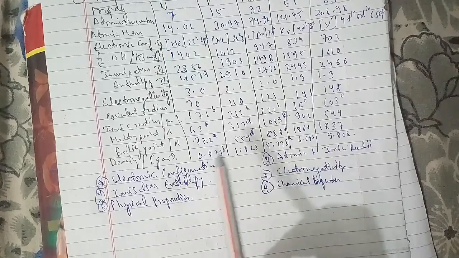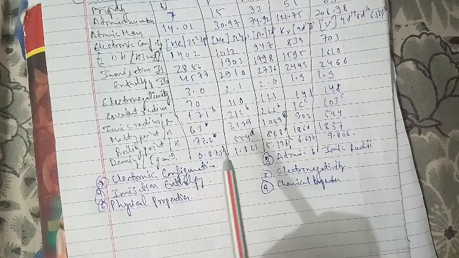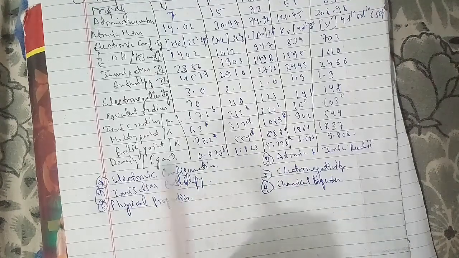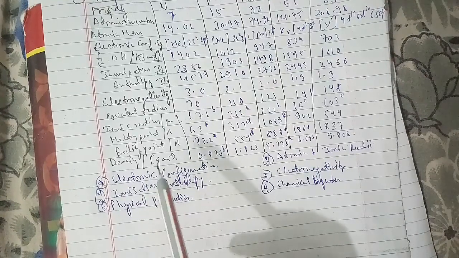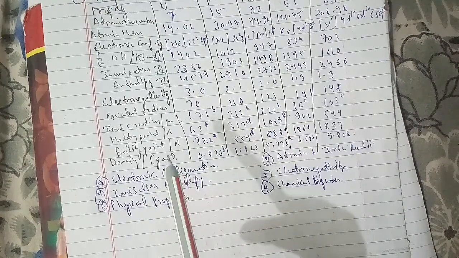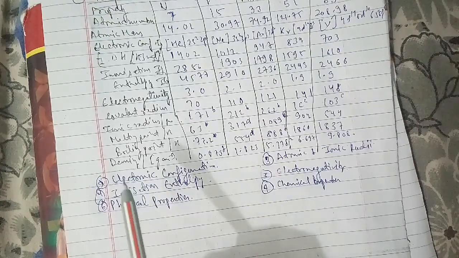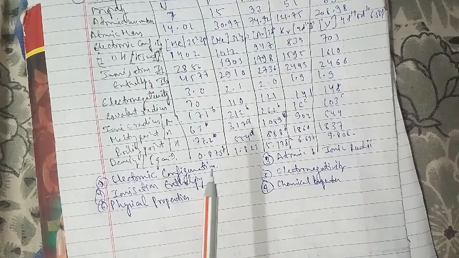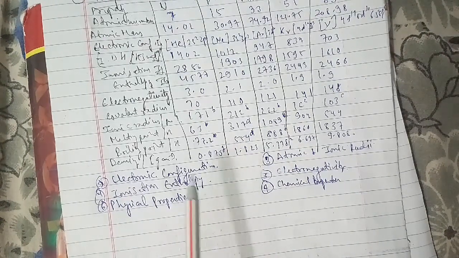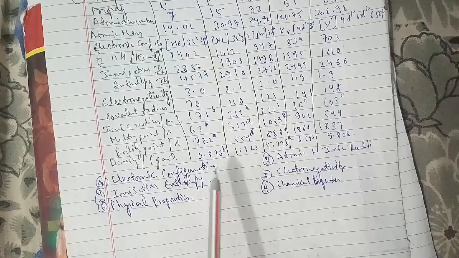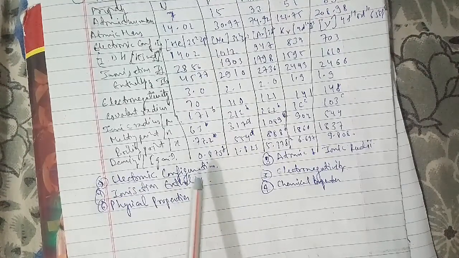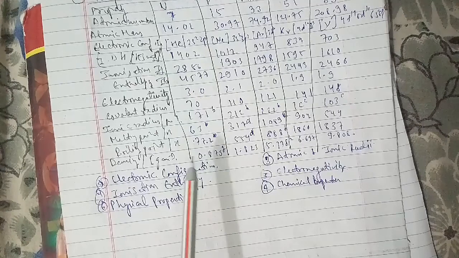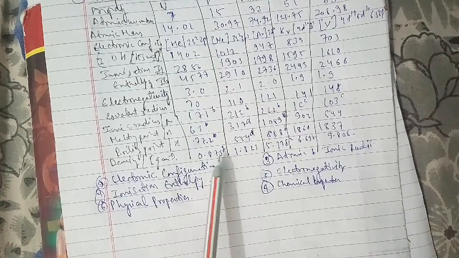In the anomalous property of nitrogen, nitrogen differs from the rest of the members of this group due to its small size, high electronegativity, high ionization enthalpy, and non-availability of d orbitals. Nitrogen has a unique ability to form p-pi p-pi multiple bonds with itself and with other elements having small size and high electronegativity.